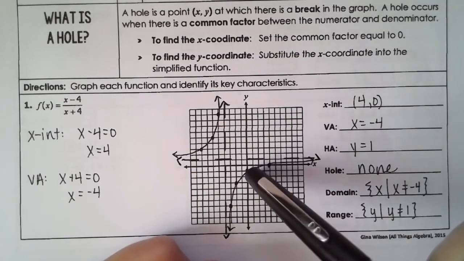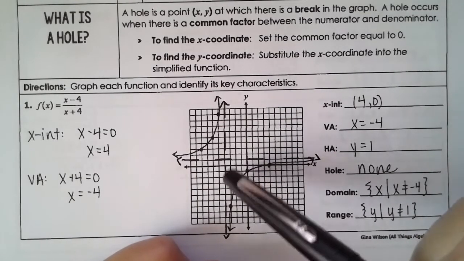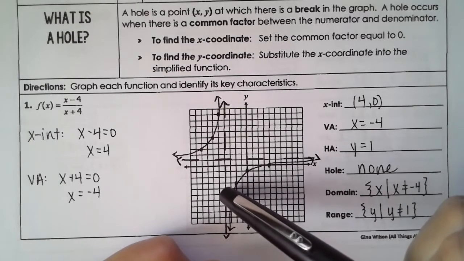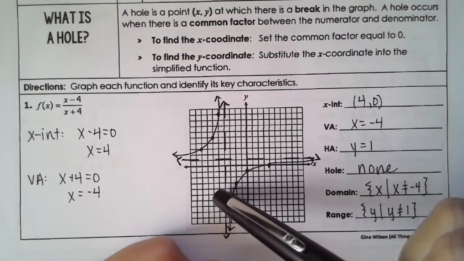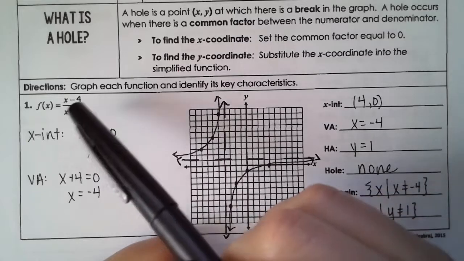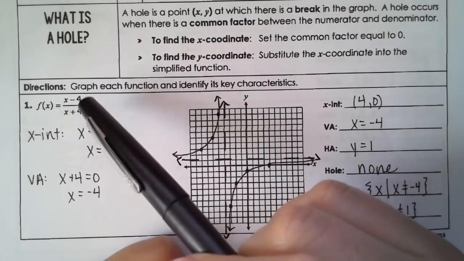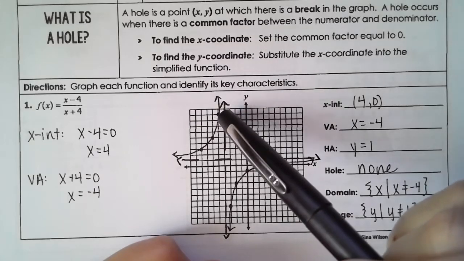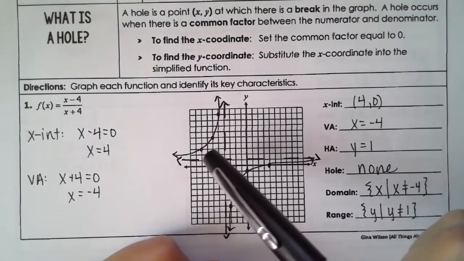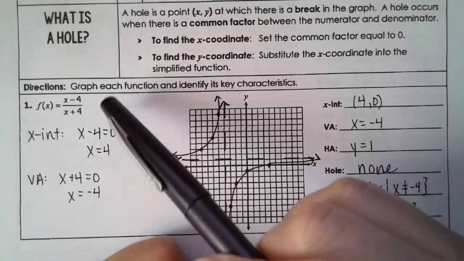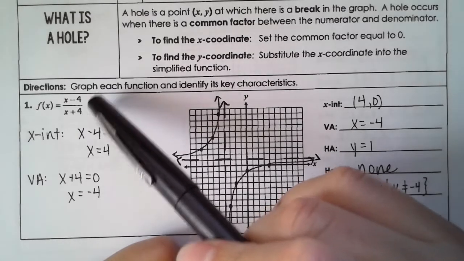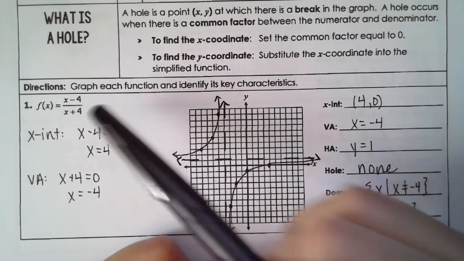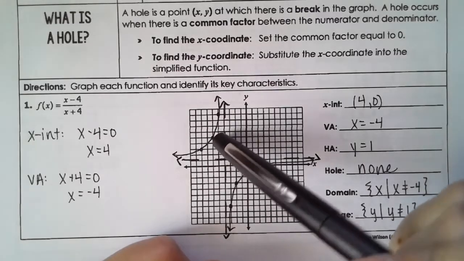Now I need to figure out what the rest of it is. So let's keep going. I have my asymptote next, and then let's go here. x is equal to negative 5. So when I plug in negative 5 here, I'm going to get negative 9 over negative 1, or positive 9. So that would be this point up here. And then I plugged in negative 6, I get negative 10 over negative 2, which gives me positive 5. That would be this point here.